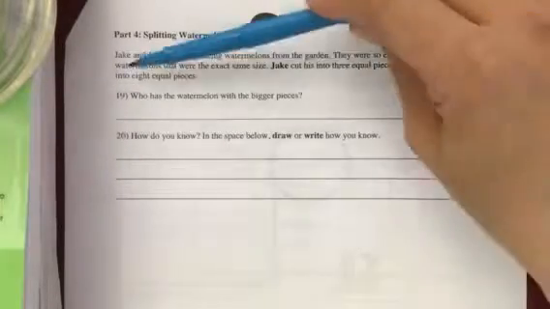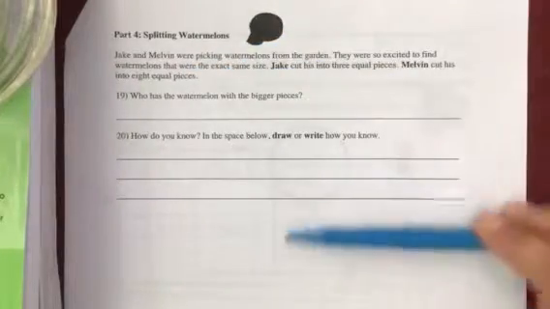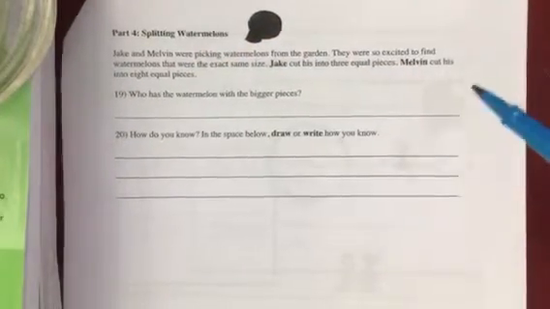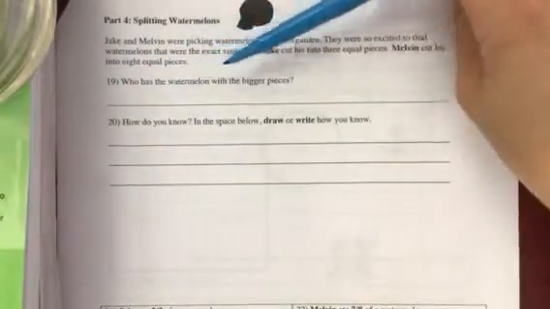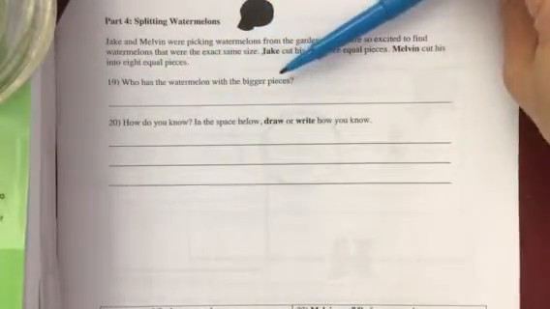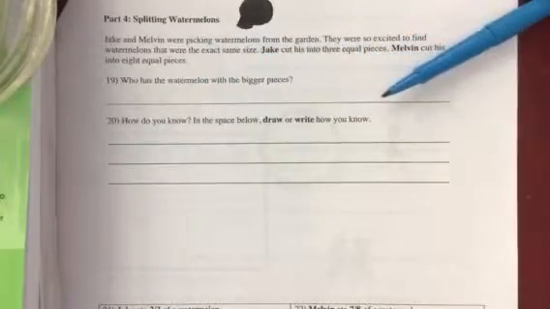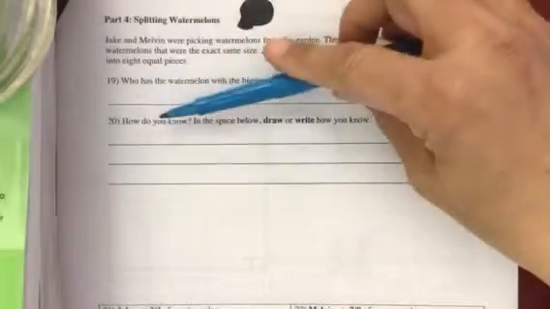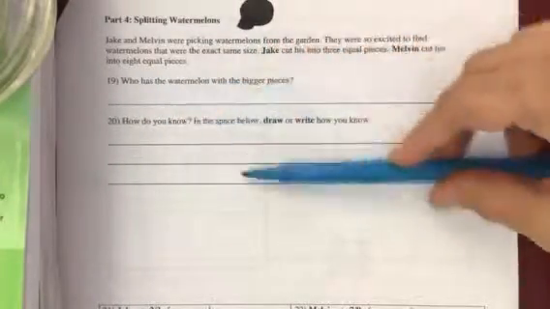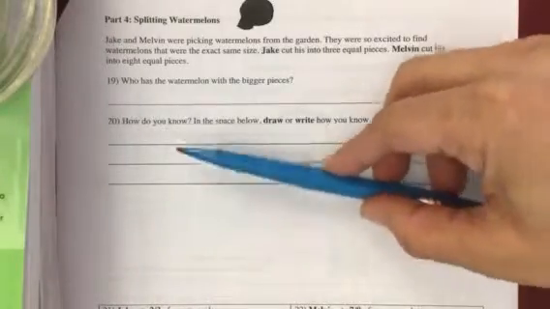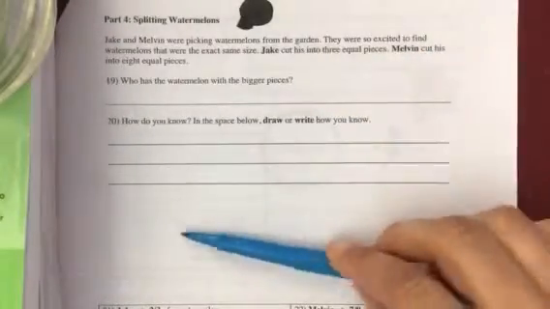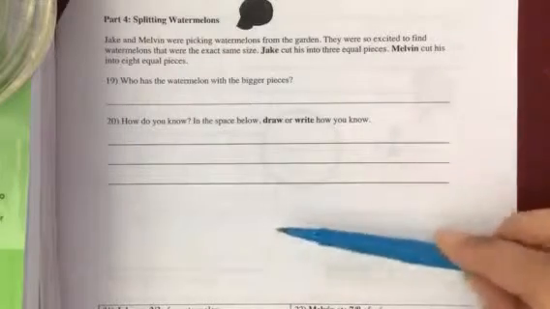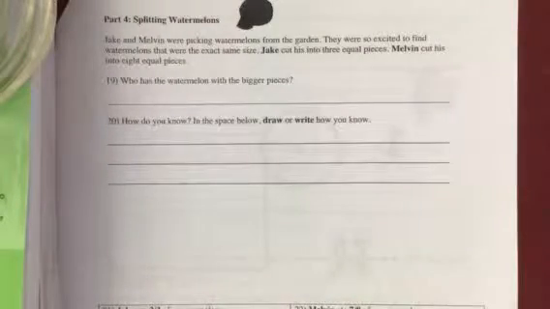Melvin cut his into 8 equal pieces. Draw Melvin's into the pieces that need you to cut it. Who has the watermelon with bigger pieces? Write that answer here. How do you know? In this space below, you're going to write how you know. And you should have already drawn the 2 watermelons. Understand?